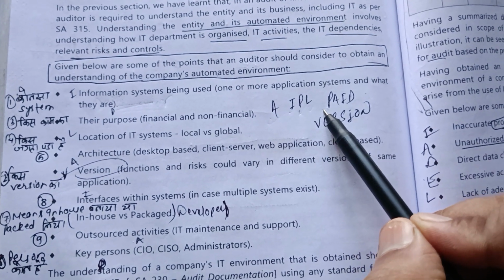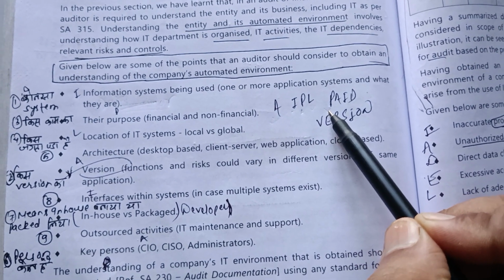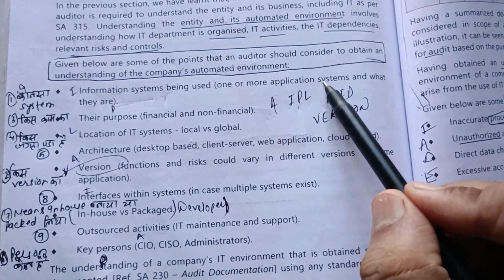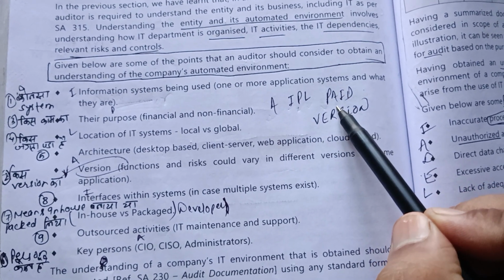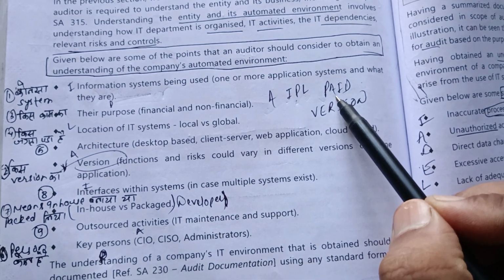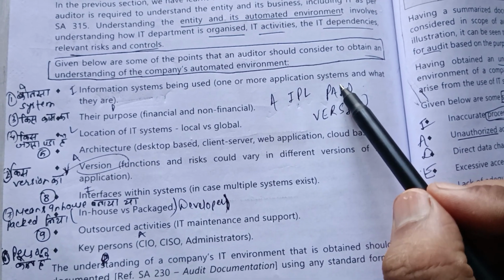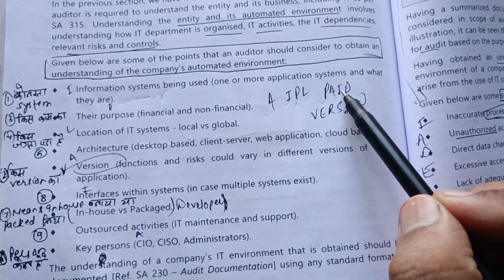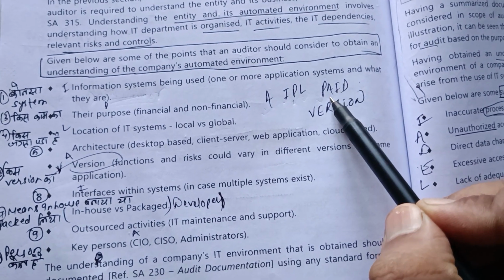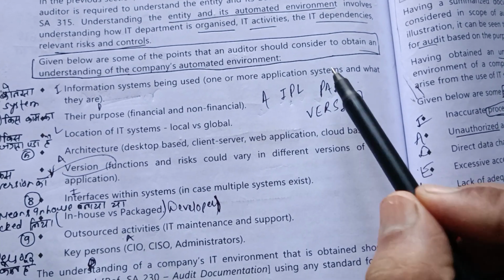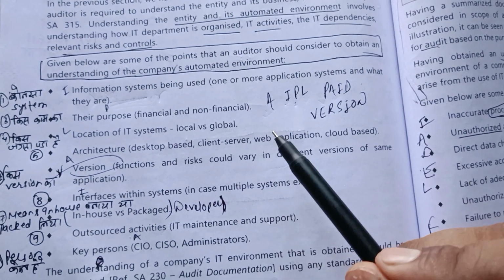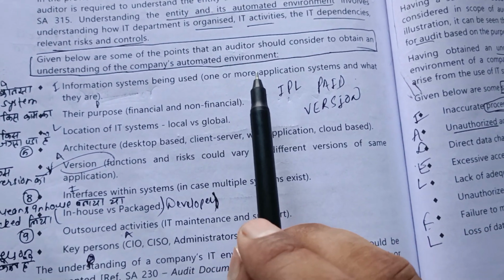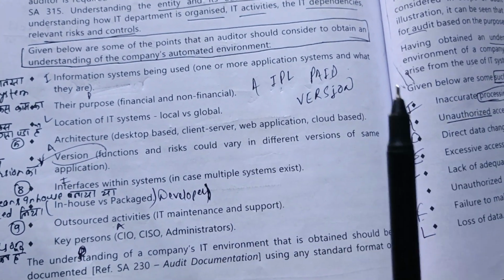P for key, who are the key person using the system. A for what are the outsourced activity, is it for IT maintenance and support. Another I for which information system being used, one or more application system and what they are. These are some of the points to understand for exam point of view, right?